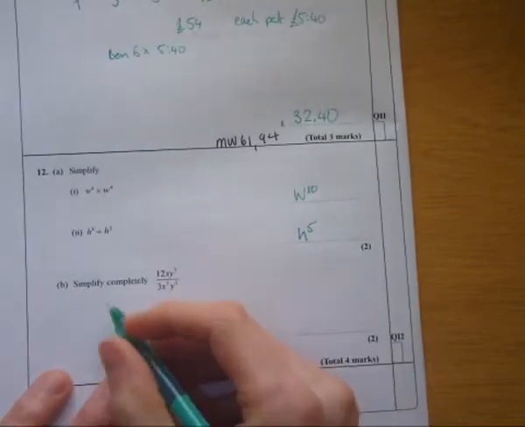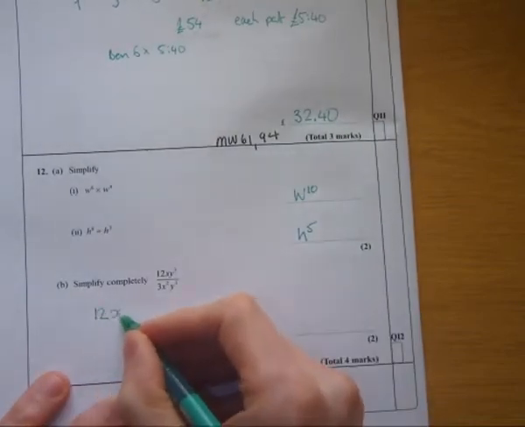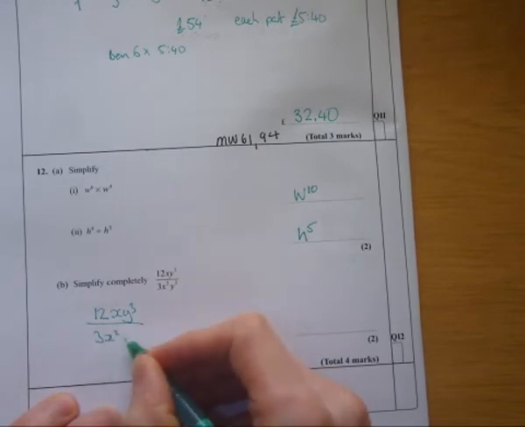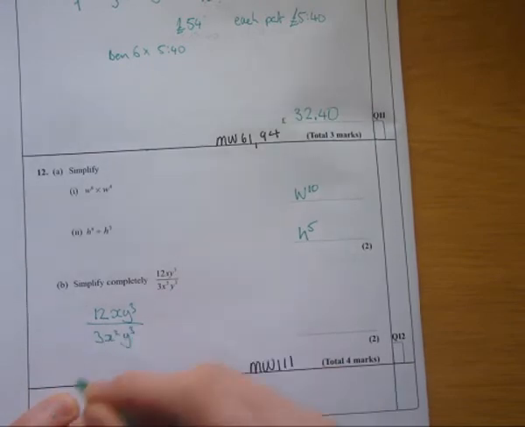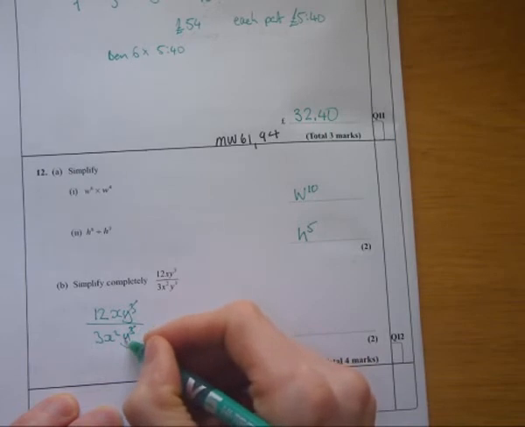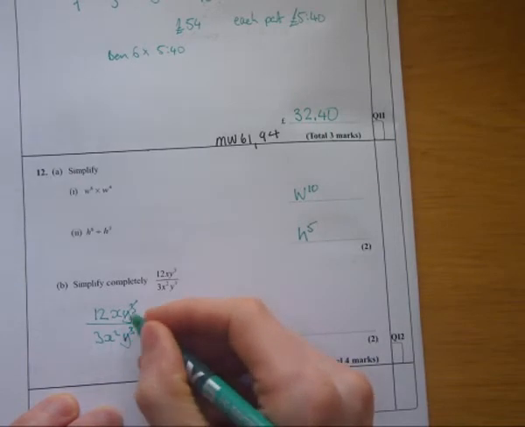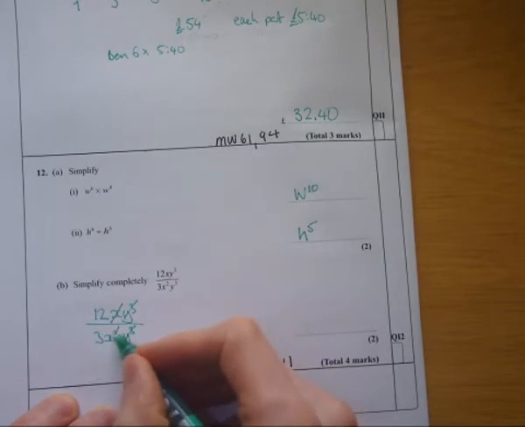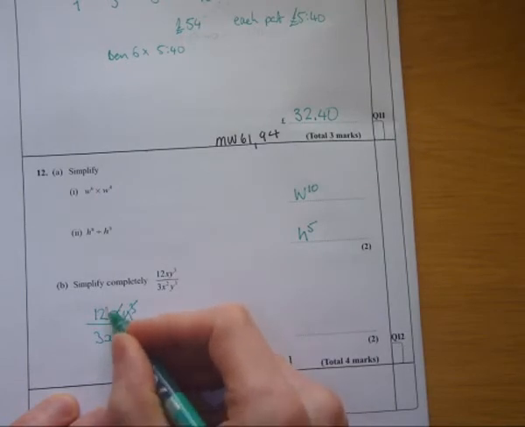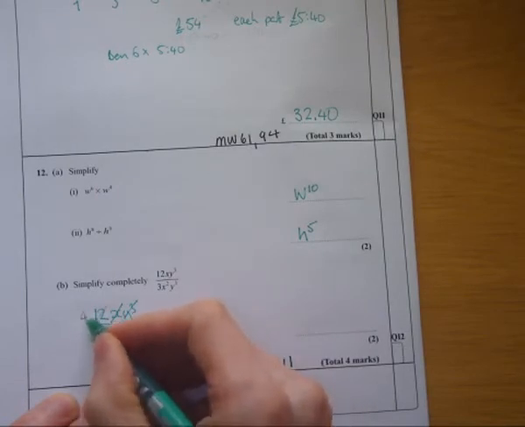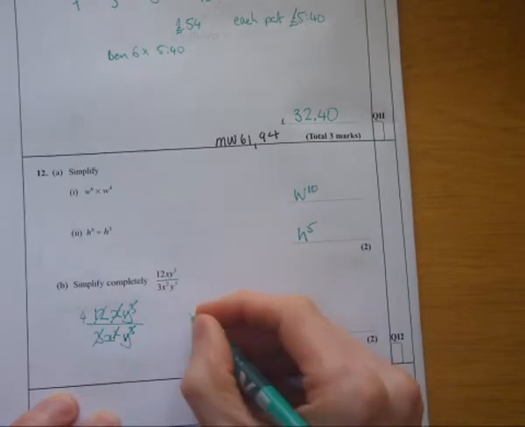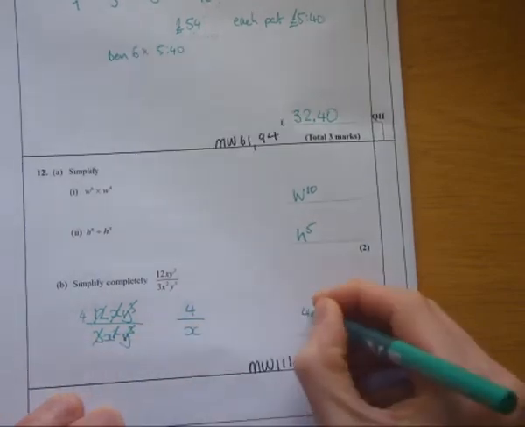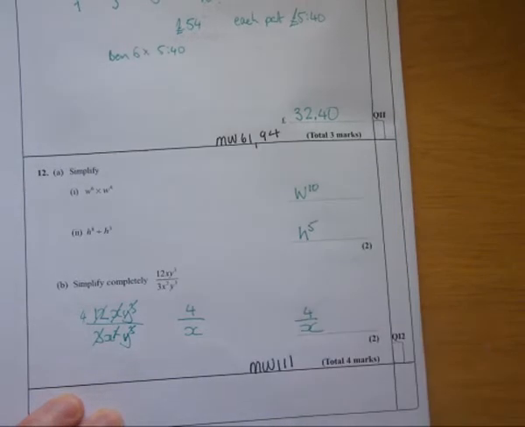Okay, completely simplifying. I'm going to write this out so we can see it clearly. Okay, well, those will cancel. 1x will cancel with that x there. Sorry, that x on the top will cancel with the squared bits, we'll get rid of the squared. The 12 will cancel with the 3 to give me 4. So what am I left with? 4 on the top there, and just the x on the bottom. Answer 4 over x.